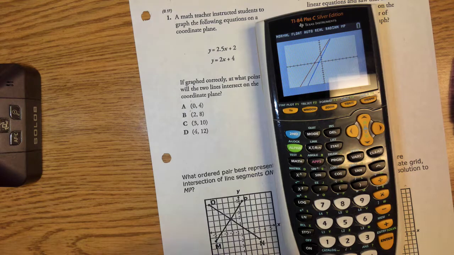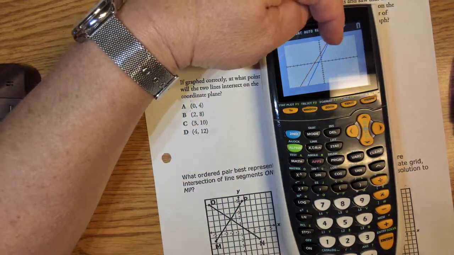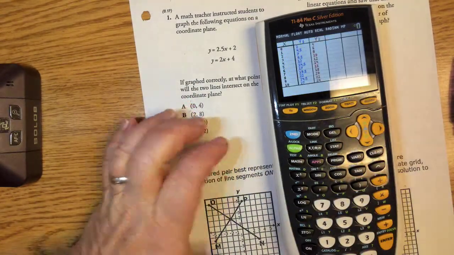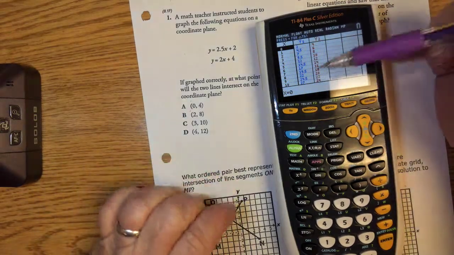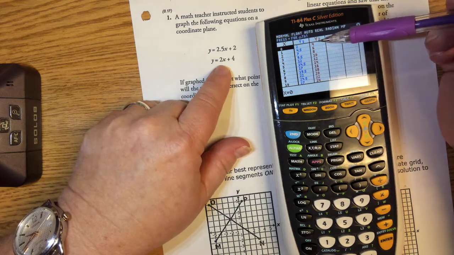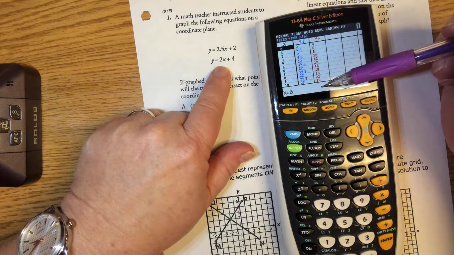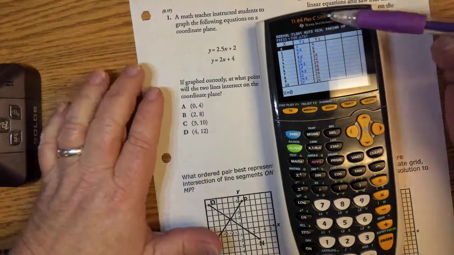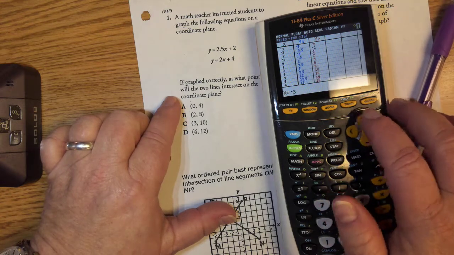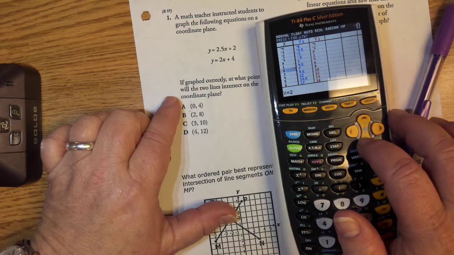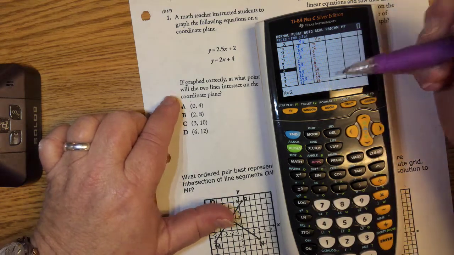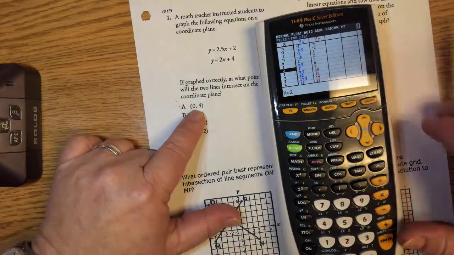Now, you see how they're crossing somewhere up here, aren't they? If I hit second and graph, it gives me the table. This blue one is for the first equation because I put it in first. This is for the second equation, all right? I'm looking for one of these ordered pairs. I can toggle up with my arrows to look at the different points. What you're looking for is when y is the same, that's where these lines cross. The easiest way to do it is to go to your answer choices.